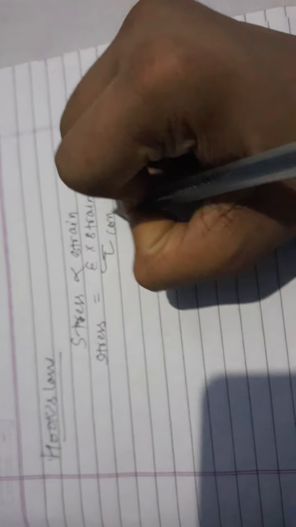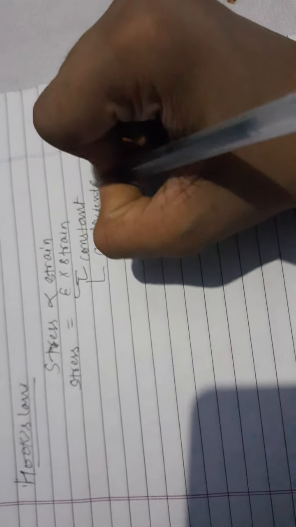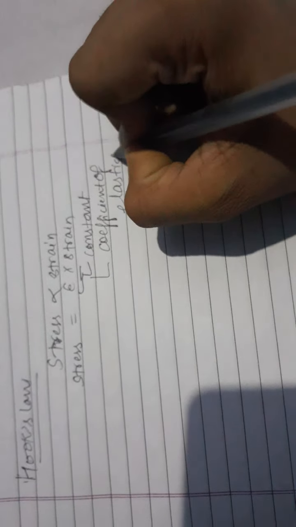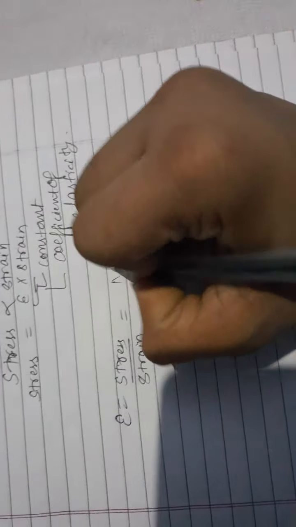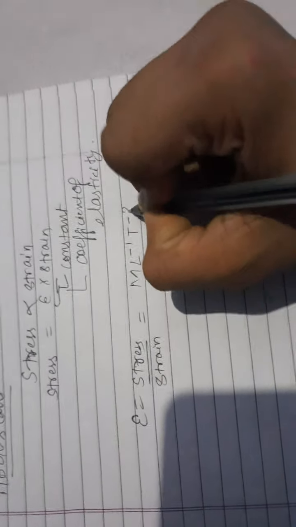Hooke's law. According to it, stress is directly proportional to strain. So stress equals E into strain, where E is the constant called the coefficient of elasticity, that is E equals stress by strain. ML^-1 T^-2 is the dimension of the coefficient of elasticity.